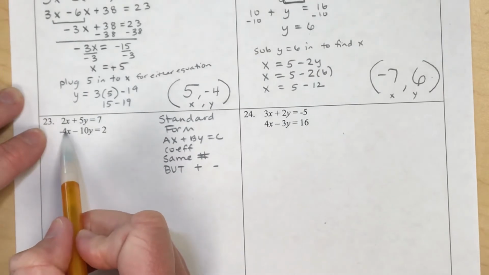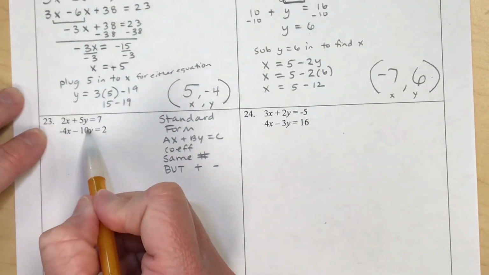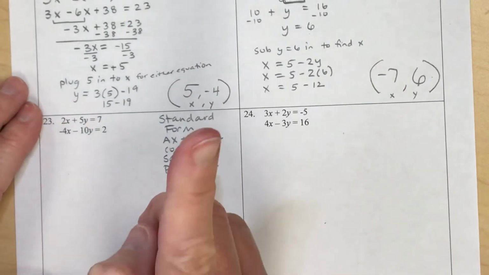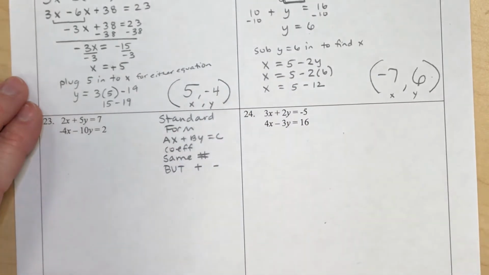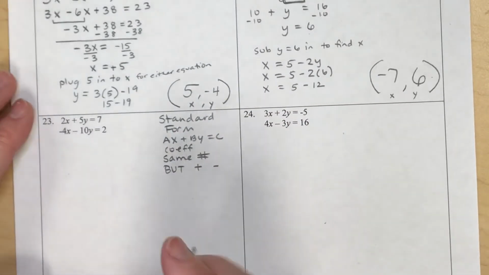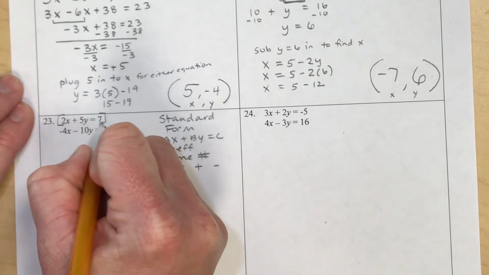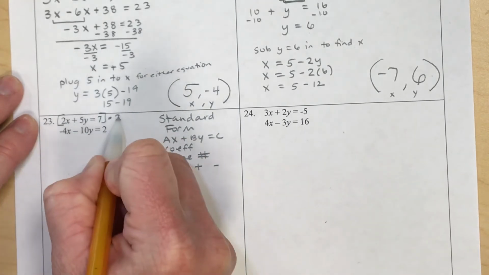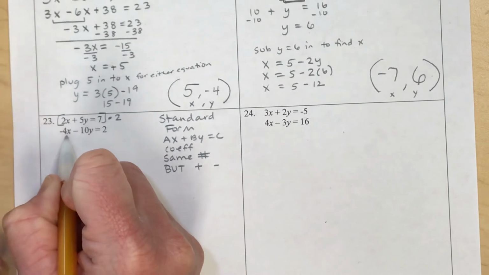Now 2 and negative 4 are not the same number with opposite signs, and 5 and negative 10 are not opposite signs either. So what you can do is multiply one or both of your equations to make them the same. That's called manipulation. I'm going to multiply the top equation by 2 so that my 2 will become a positive 4, and a positive 4 will eliminate with a negative 4.